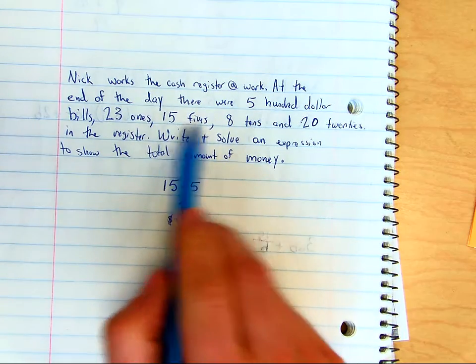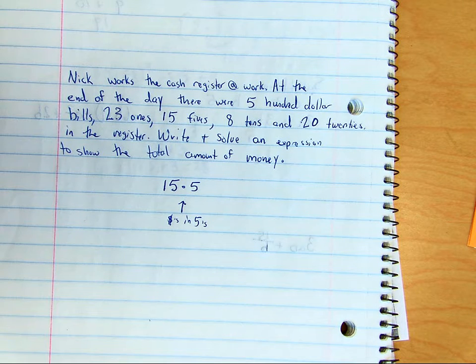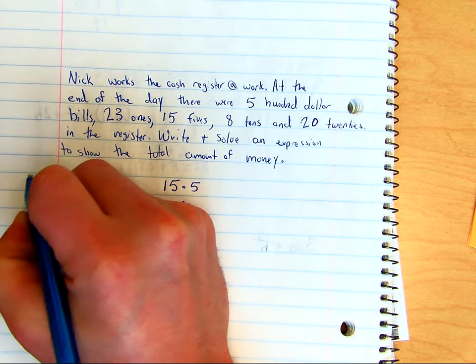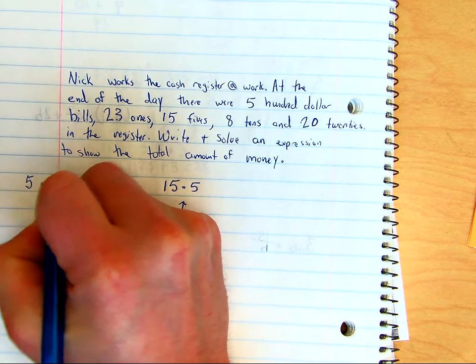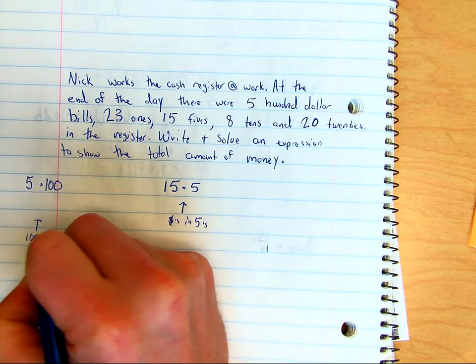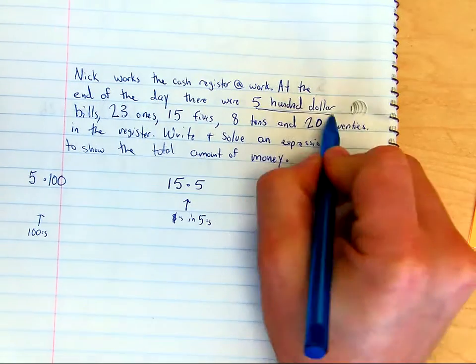So what am I going to have to do after I figure out the fives? I'm going to have to also do what? Olivia? And just the 10s and the 20s? And the ones? Okay. So how am I going to figure out how much money I have in $100 bills? Madeline? 100 times. So I have 5 $100 bills, right? That's my hundreds.